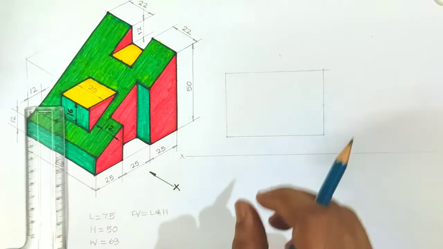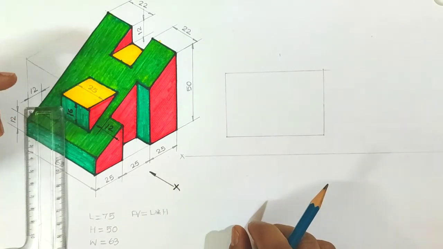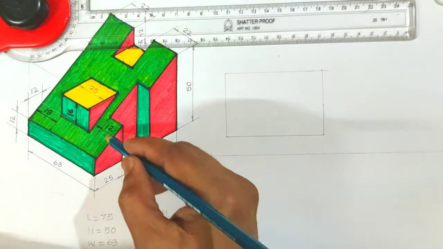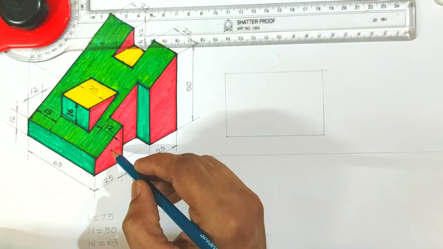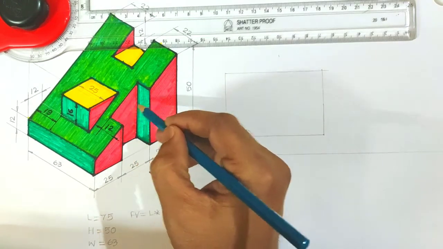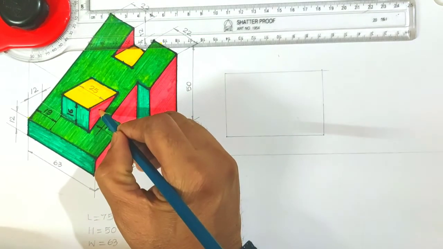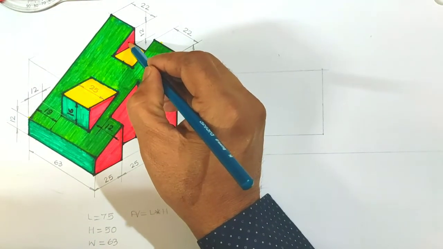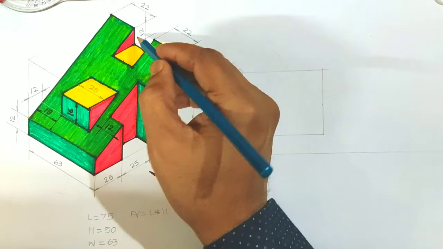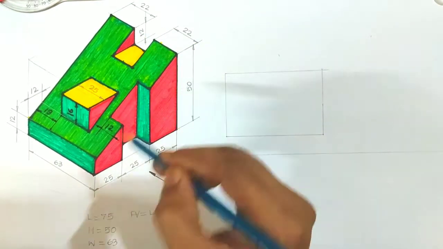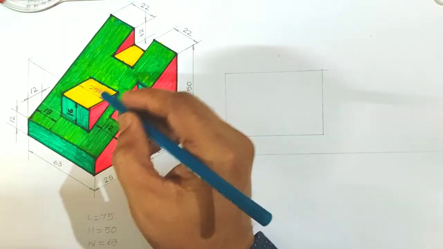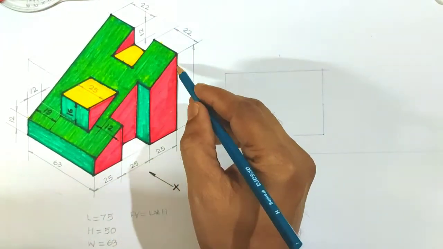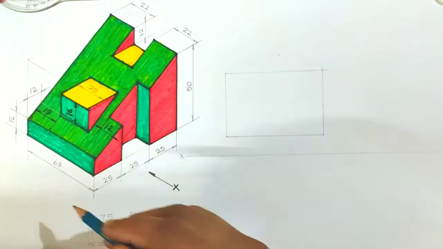Now inside this rectangle we will put all the details of given object. If you look at this object in this direction, these red planes, plane 1, 2, 3, 4 will be visible. This portion, triangular plane, is not visible as this plane is behind this plane. Therefore, we will get dotted line for this edge. We will discuss about this later. First of all, we will focus on this part first.